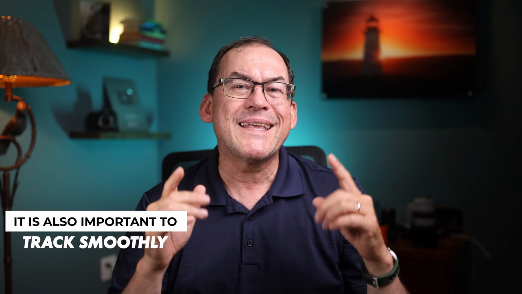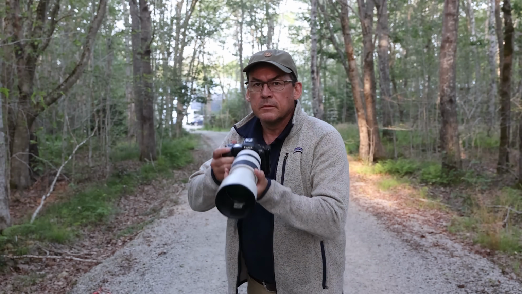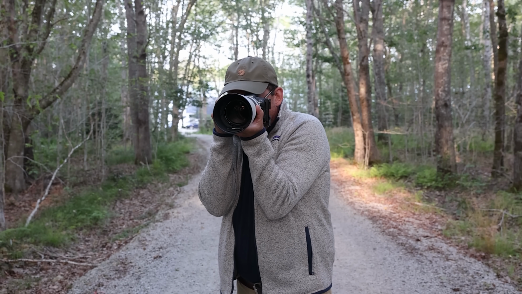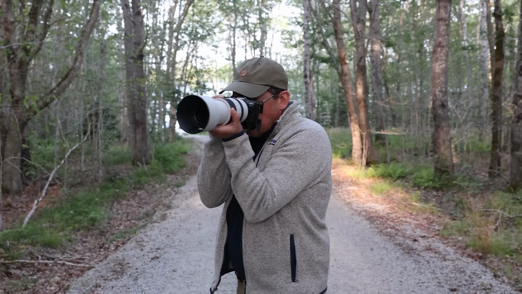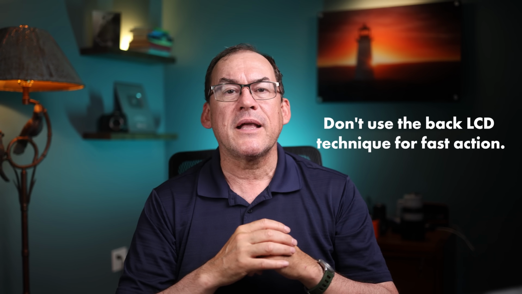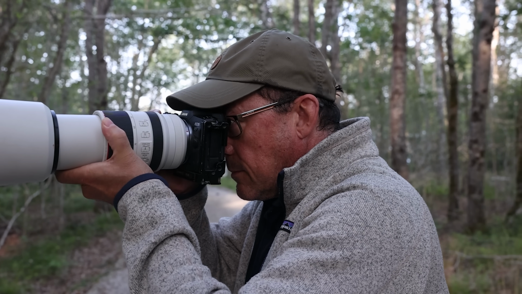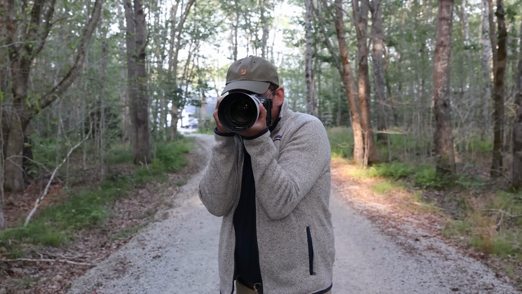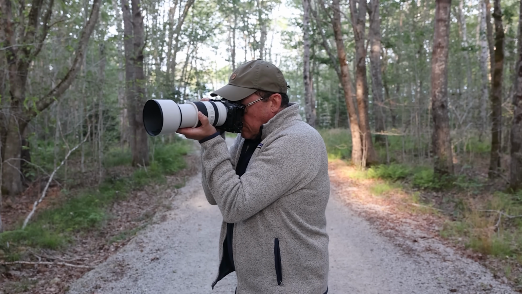Tracking smoothly is also important. Keep your elbows tucked in against your chest for stability. No elbows sticking out. Use your whole body to track, not just your arms. This keeps your camera motion very fluid. And don't use the back LCD technique for fast action. Panning smoothly is much better if you place your eyebrow firmly against the eye cup and pan with your upper body, not moving your arms.